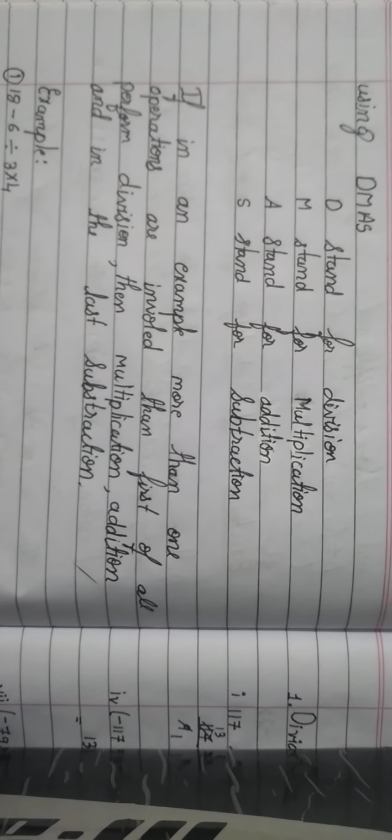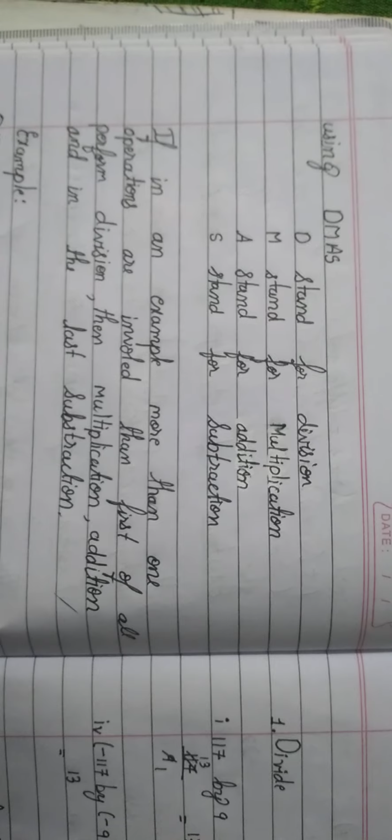So as you can see here, DMAS. D stands for division, M stands for multiplication, A stands for addition, and S stands for subtraction. So here what you have to do is, here are the sums also. Wait, let me show it to you all.